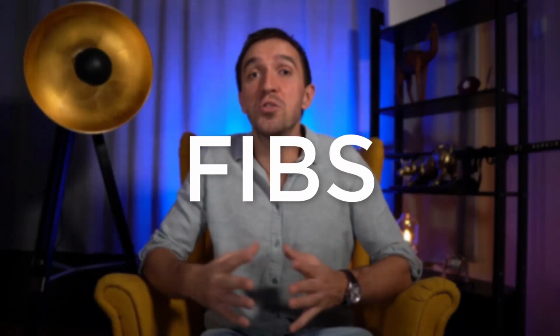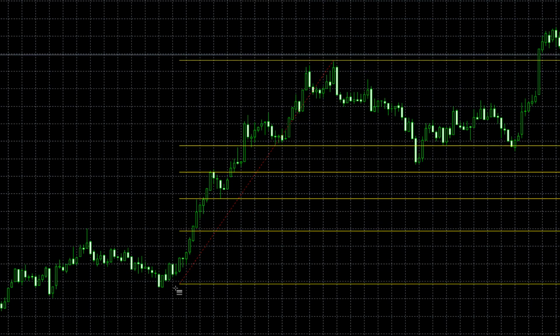The second indicator that I use is the Fibonacci, which you can use to grab a distance and see potential levels for retracements. This is what I use to enter my trades, and I put my take profit 3 pips below the top, and stop loss 5 pips below the bottom for the long trades. The opposite applies for the short trades. 3 pips above the bottom for the take profit and 5 pips above the top for the stop loss.